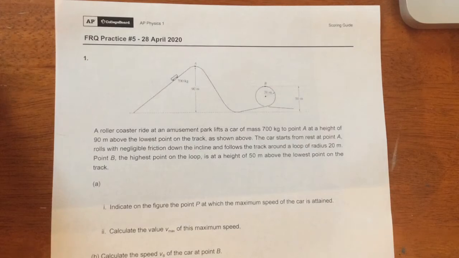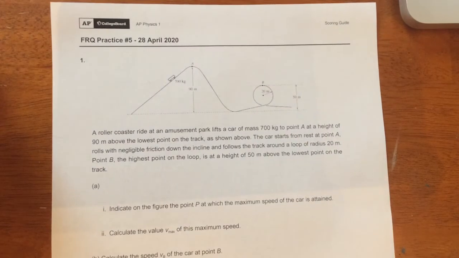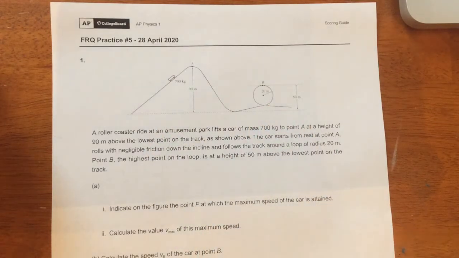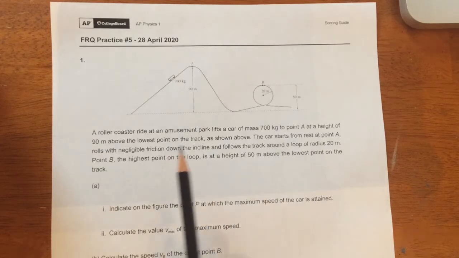Let's look at this problem. It's a roller coaster, but you've not dealt with the loop yet. And it helps me reinforce something. When you're faced with something on the exam you haven't seen before, you've got to steel yourself for battle. You cannot panic. You can't say, oh my gosh, I haven't seen this, I can't do it. No way. You're going to apply your physics principles, and you are going to solve it.